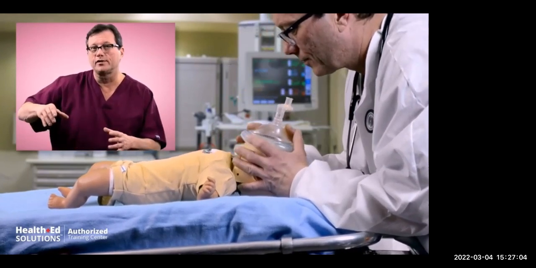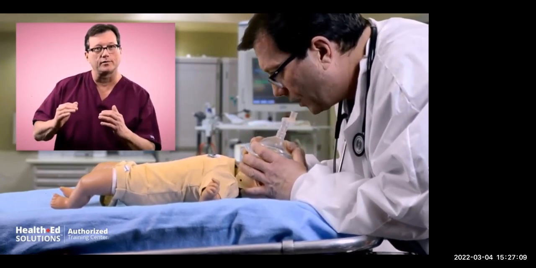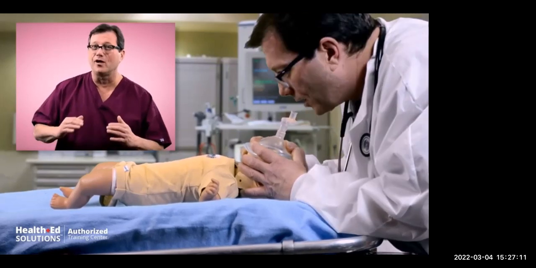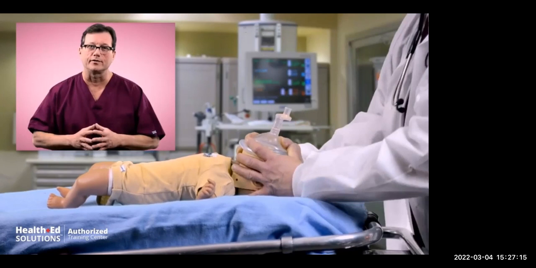You're going to have to cut down on the amount of volume you give this infant, and we're just looking for a little chest rise. That's all. But again, if all you have is an adult mask, you can still ventilate an infant by inverting the mask.